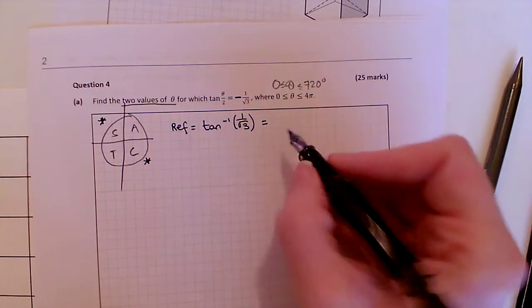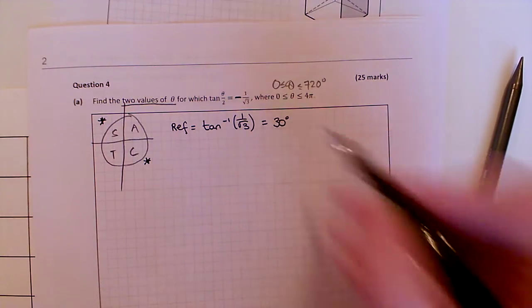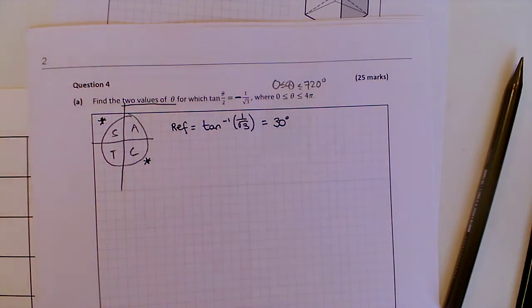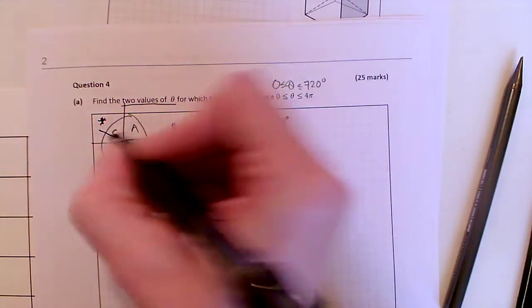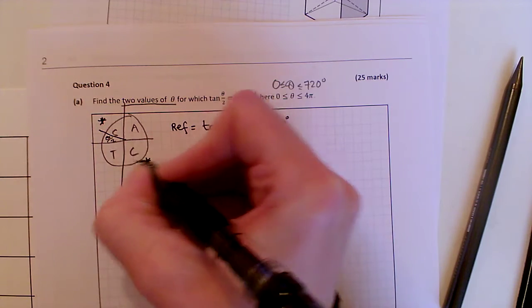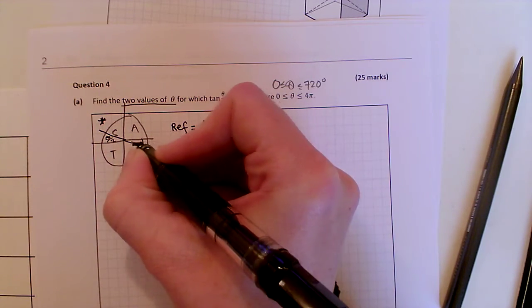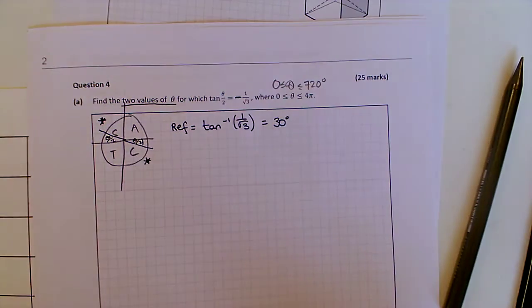Now they're using radians here, and it doesn't matter. It's fine, you can use degrees. So tan inverse of 1/√3 is 30 degrees, which means that we're talking about theta over 2 here.